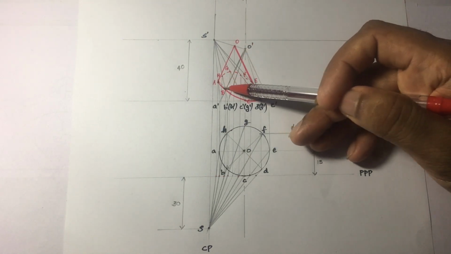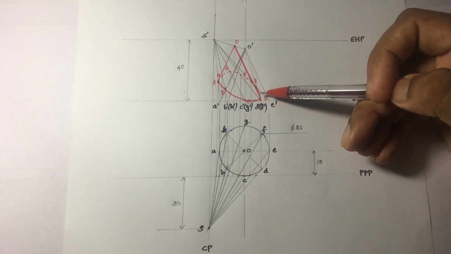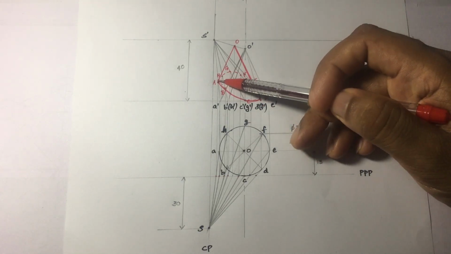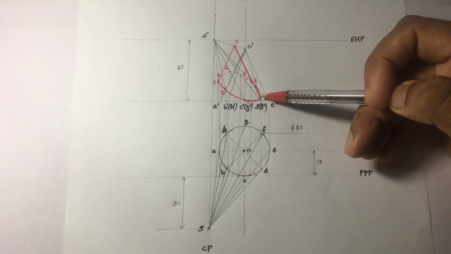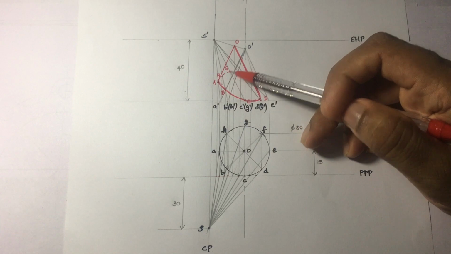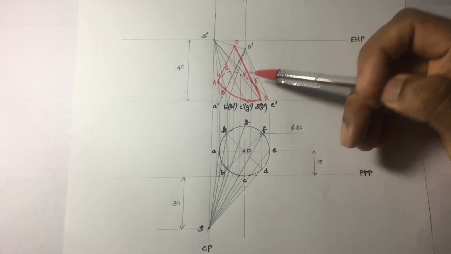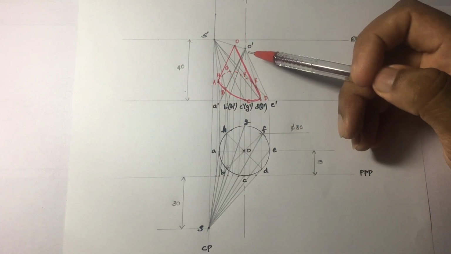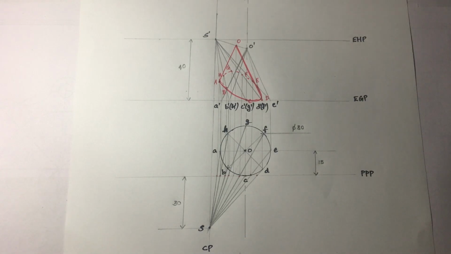Then this particular area comes as the outside boundary. So as it is a cone, you have to join the outside boundaries by using free hand, and the other parts that come inside are to be joined by using dotted lines. So this is the perspective view of the cone. So please understand the method involved in drawing the perspective view of the cone.